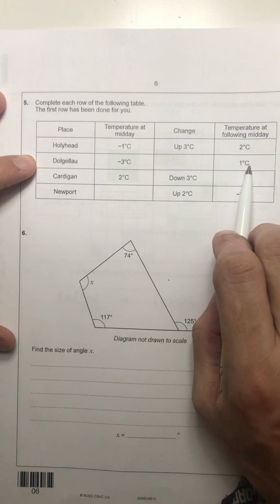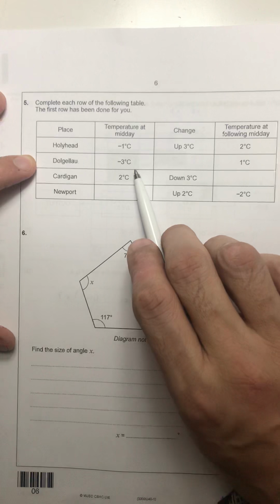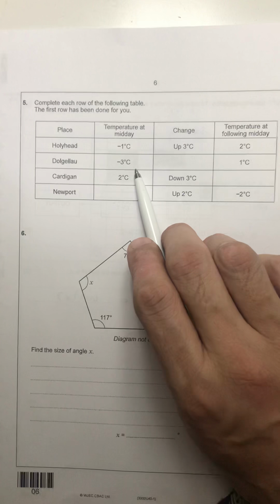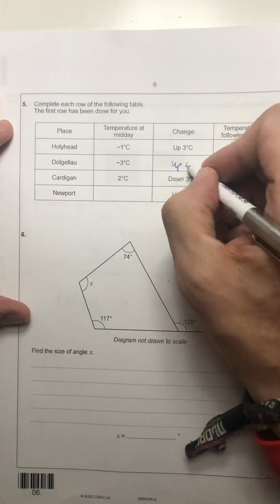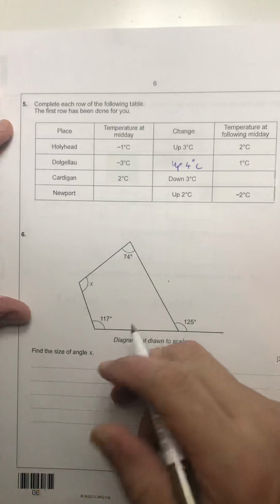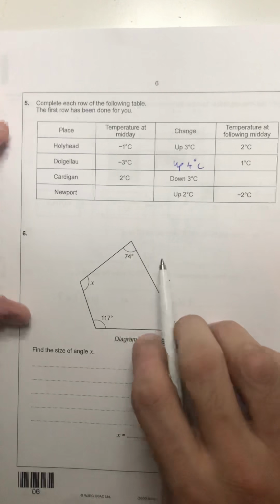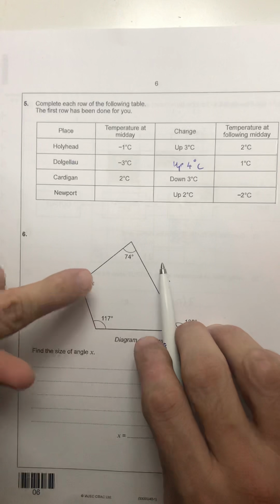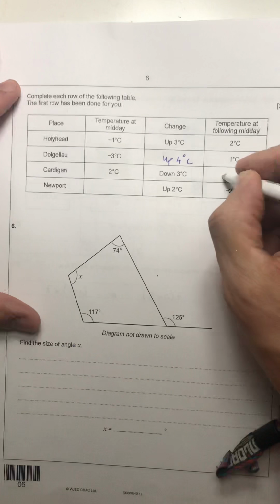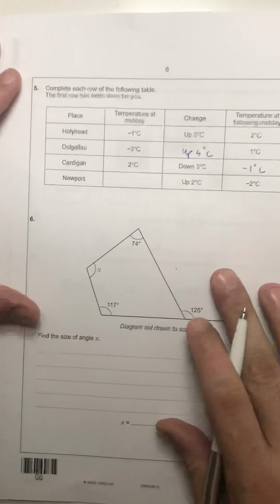So if you think of your number line, if you're starting on -3, then you go to -2, that's 1 degree, -1, 0, 1, that's gone up 4 degrees centigrade. Okay, if you're on 2 degrees and you go down 3, so if you're starting on 2, you go down 1 degree, that's going to be 1, down to 0, and that's going to end up being -1 degree C.